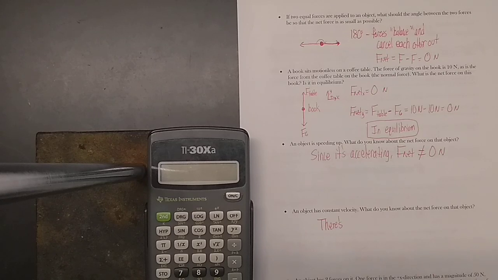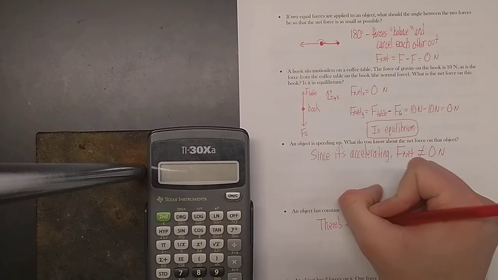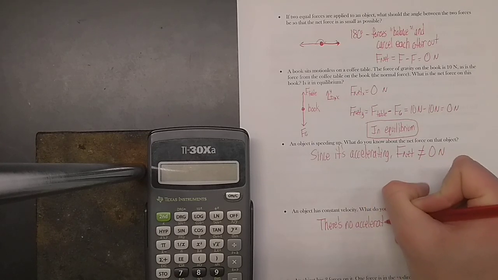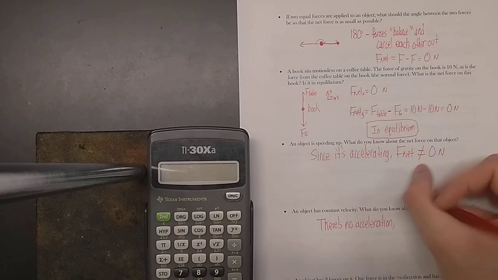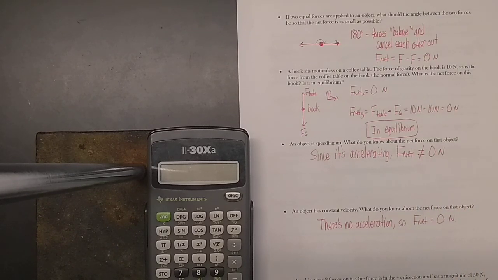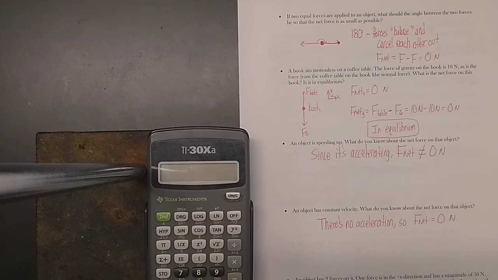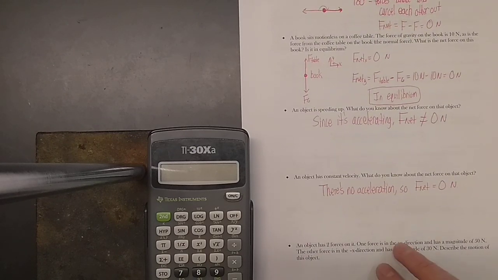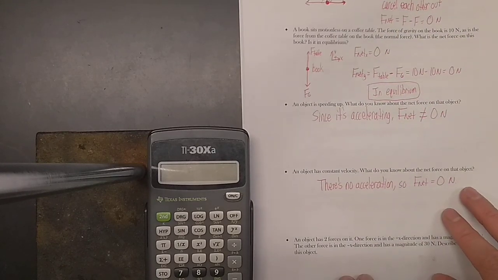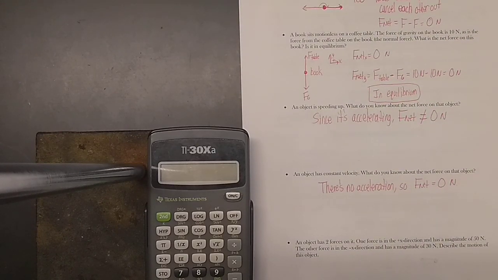Look at that reference table. It's spelled out right there for you. So since there is no acceleration because the velocity is constant, F net is 0 newtons. Okay? Our last question, and this will bring us more into questions that you will start to see from here on out. An object has two forces on it.